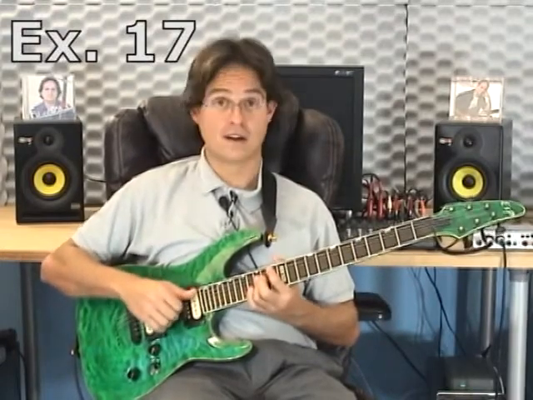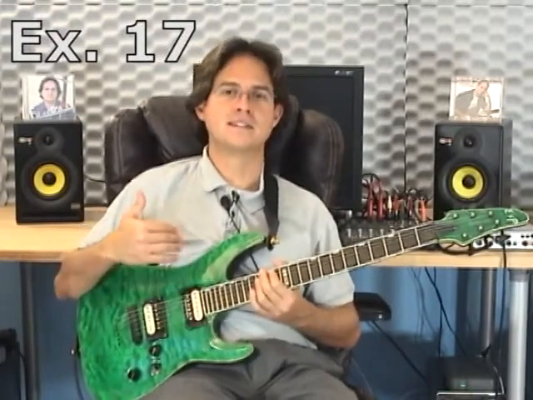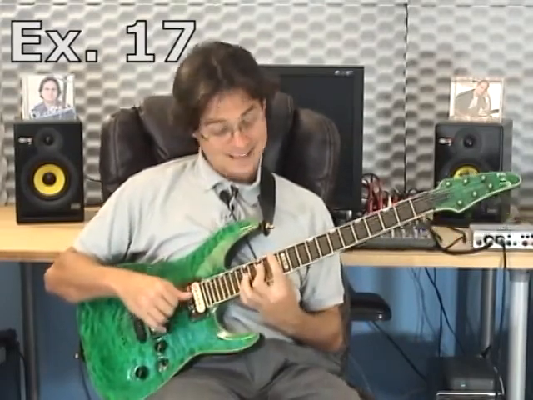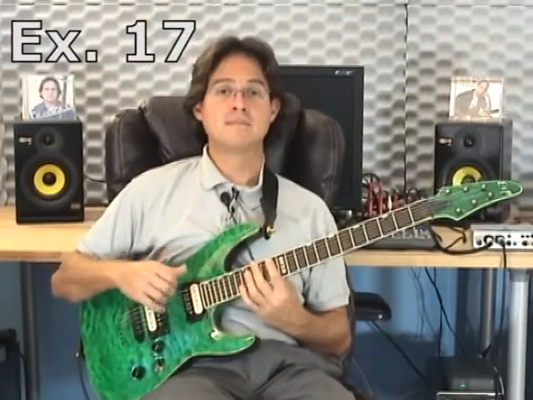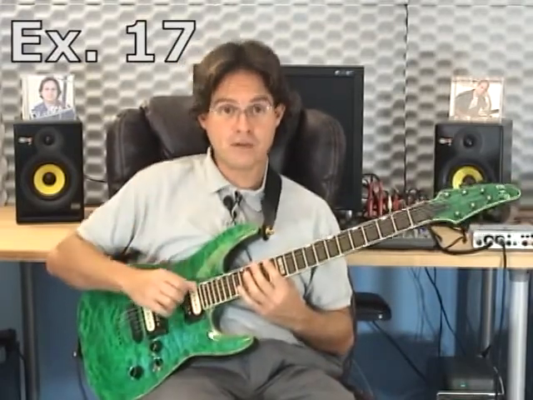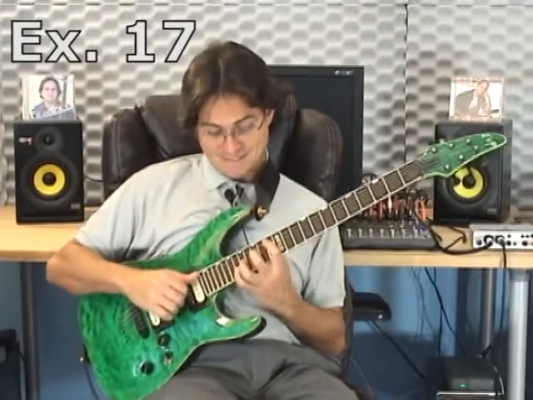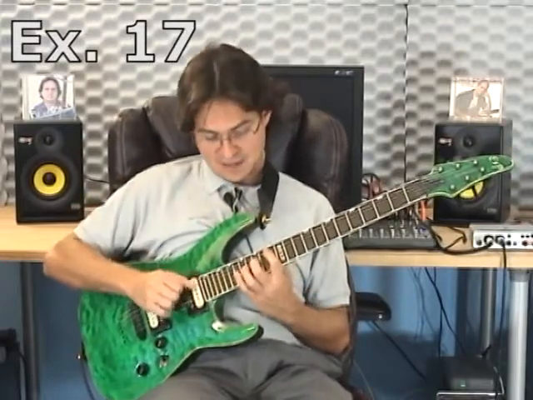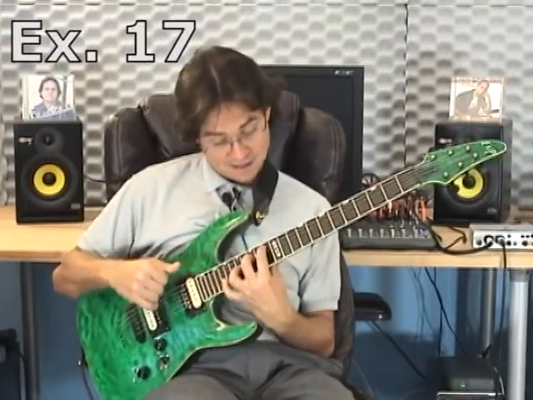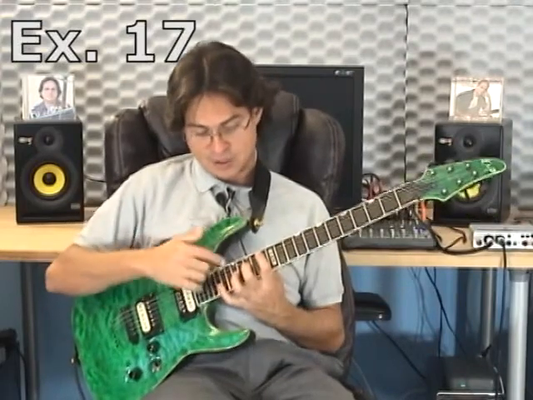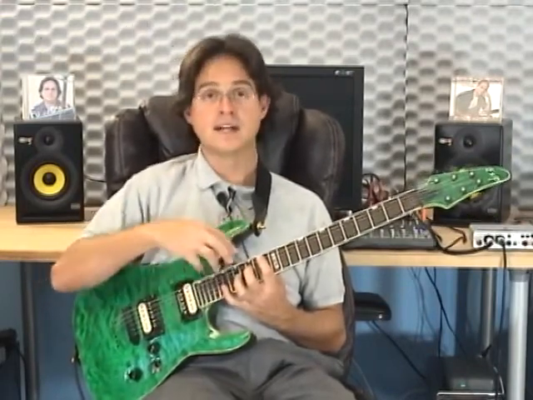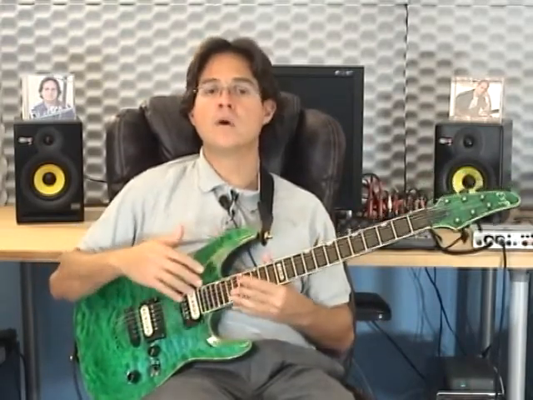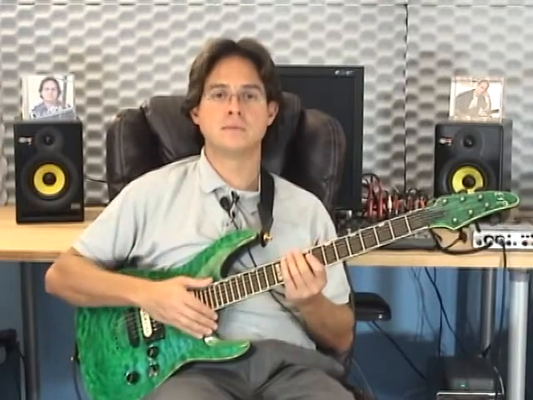5, 4, 4. Anyway, so the 6th would be 5, 4, 5. The 7th possibility will be 5, 5, 4. And finally, 5, 5, 5. And I start playing these voicings here in the higher frets because it would be really difficult to play on the lower frets. And these are all the 4-note quartal voicings we can build on the guitar.